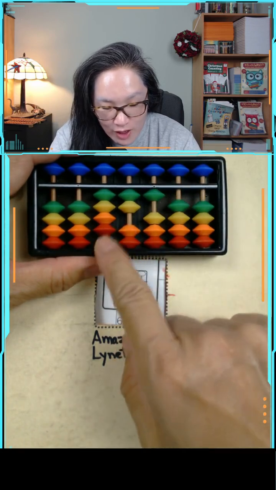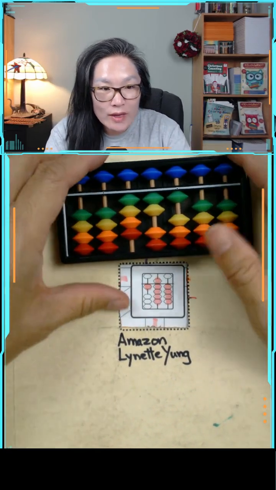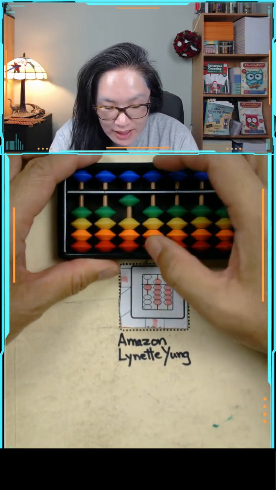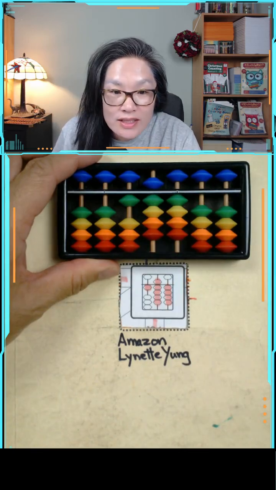So we have 421. And it'll take us to our next number. We have this one right here. Notice that we have the hundreds, the tens, and the ones. That's what that would look like.